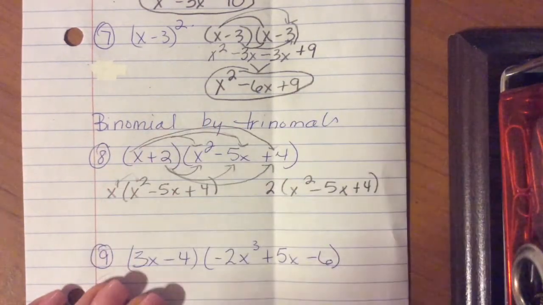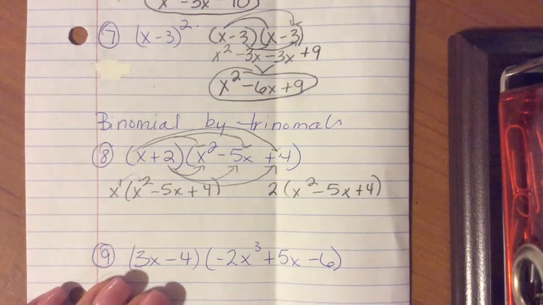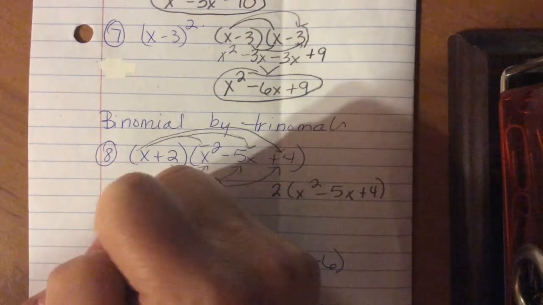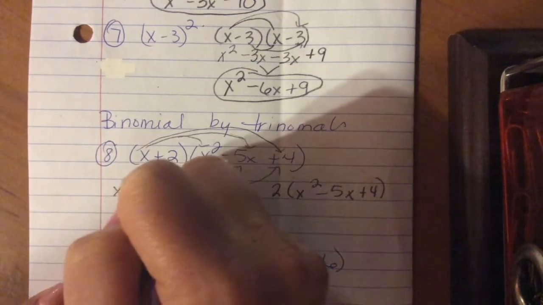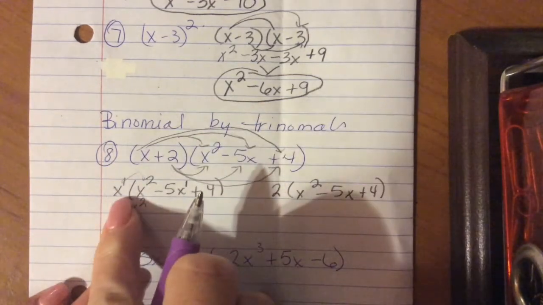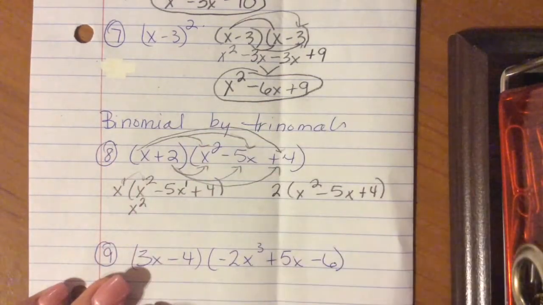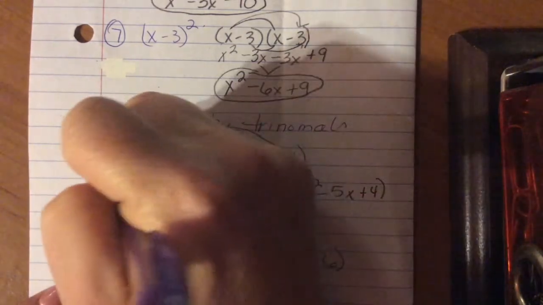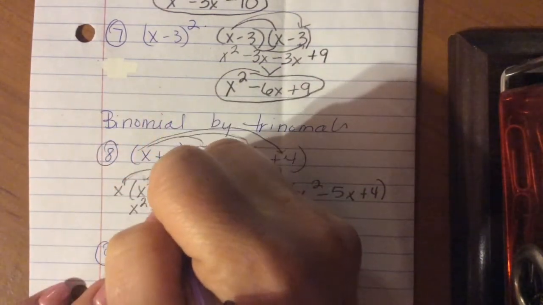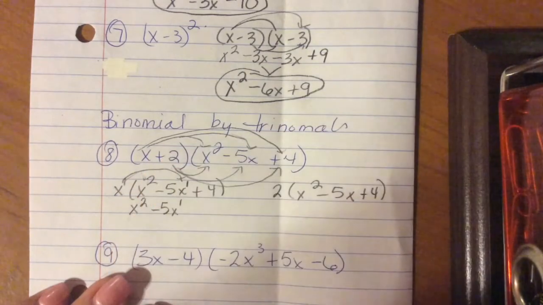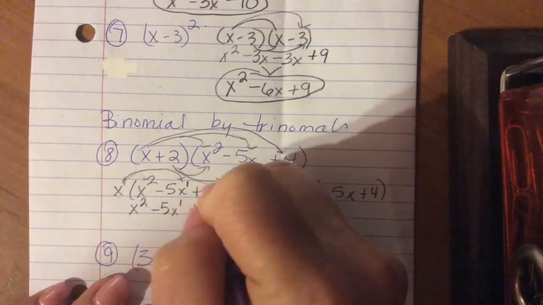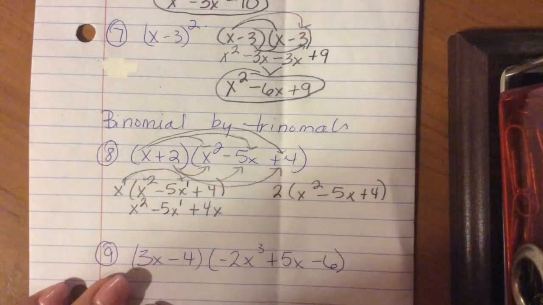Since I'm multiplying, and that one has a 1 on the outside, these get multiplied, so it's x to the second power. Now the x times the negative 5x, one negative and one positive, so it's still the negative 5, and I multiply 1 times 1, so it's to the 1 power. And now the x times the 4 becomes plus 4x.